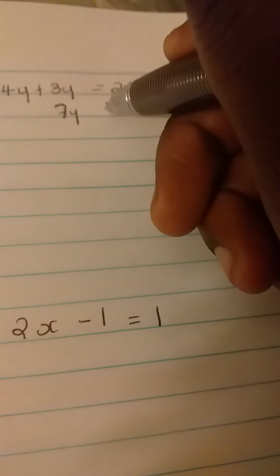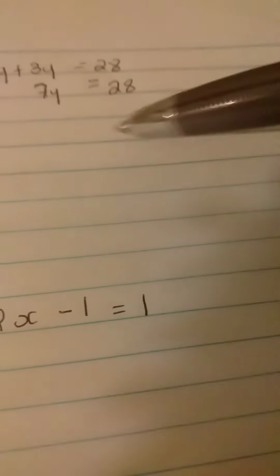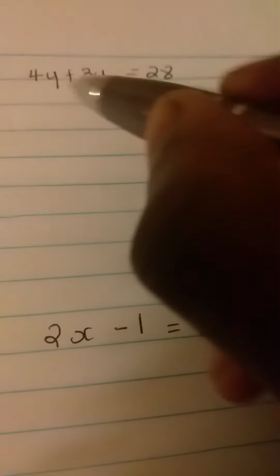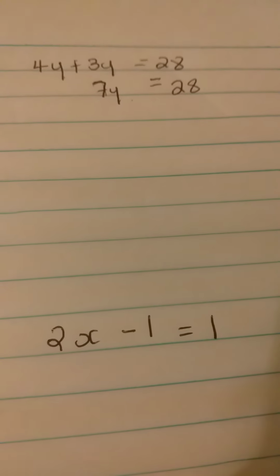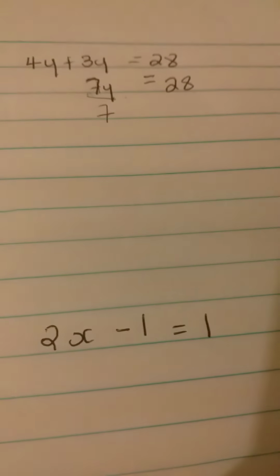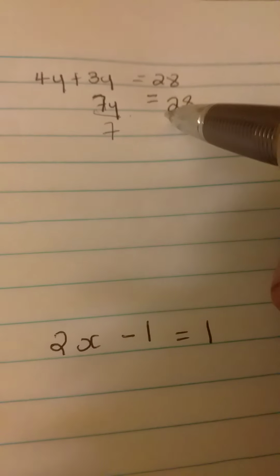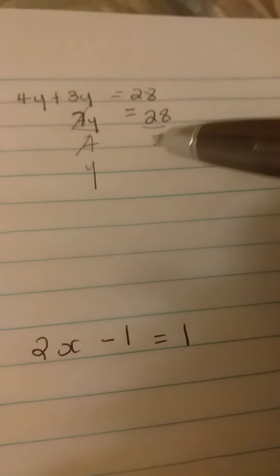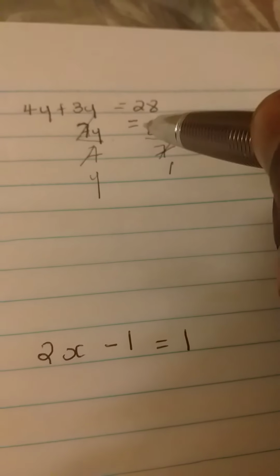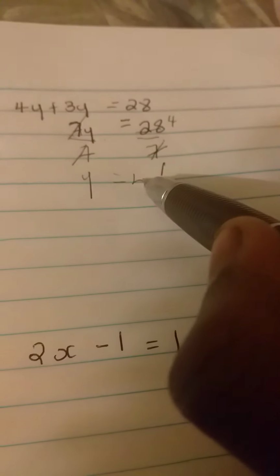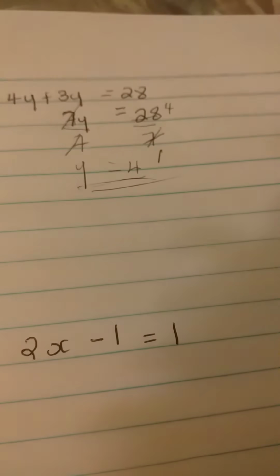is equal to 28. Now this means 7 multiplied by y. The opposite of multiplication is division, so to get the y by itself, I must divide this by 7. Whatever is done to one side must be done to the other side. This cancels this, y is now by itself. 7 into itself 1 time, 7 into 28 4 times, so y is equal to 4. That's my final answer.